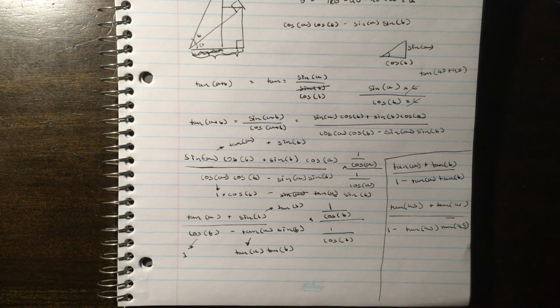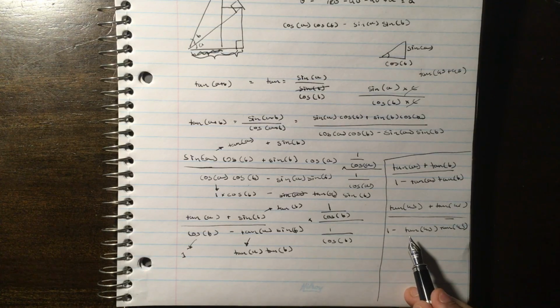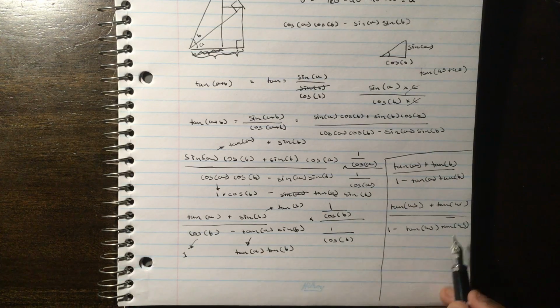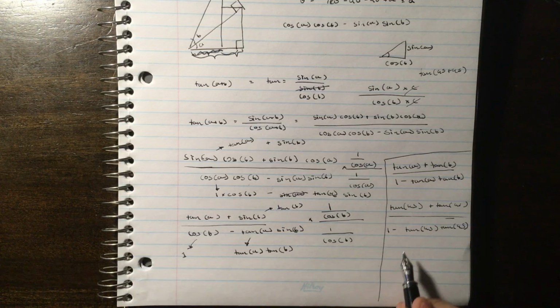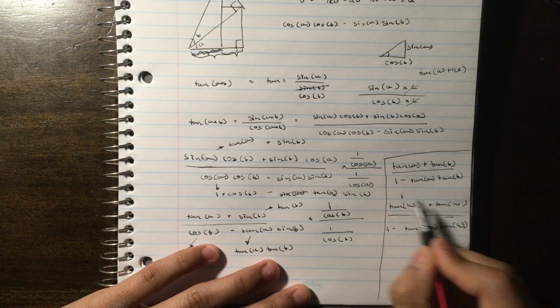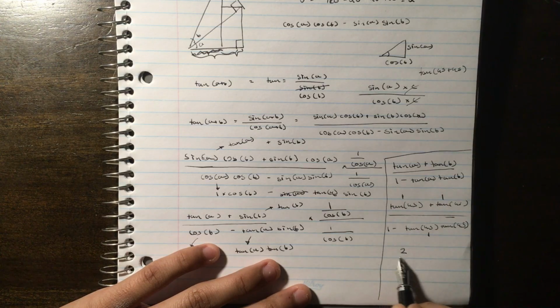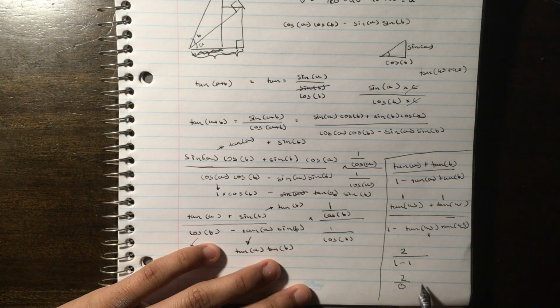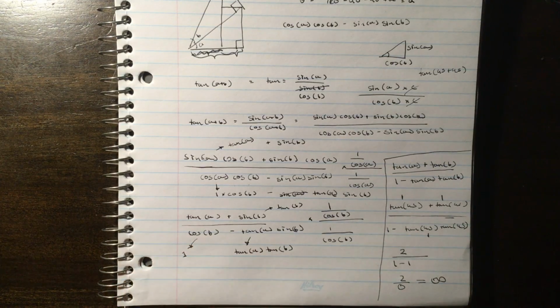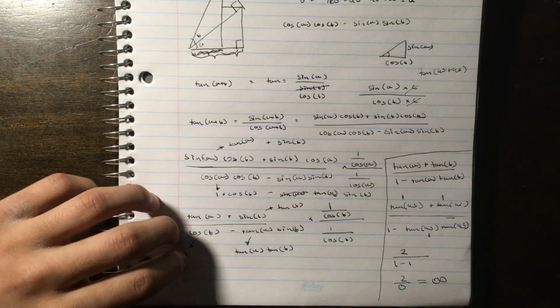Tan of 45 becomes, I believe, 1, right? So we have 1 times 1, and 1 plus 1 gives 2. So we have 2 over 1 subtract 1, which is 2 over 0, which we can pretty much call infinity. If we use limits, then this approaches infinity, right?